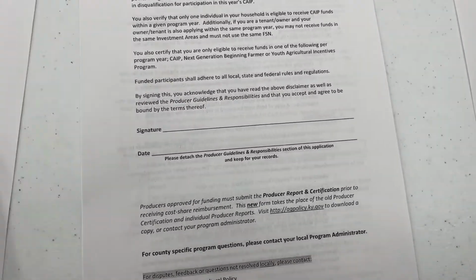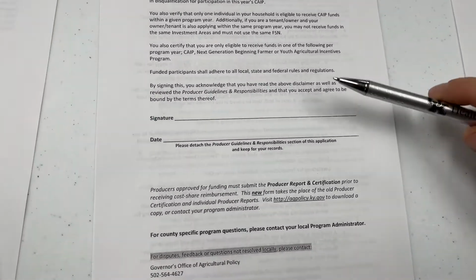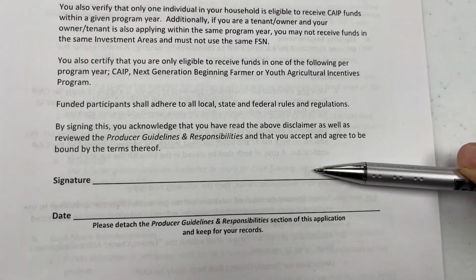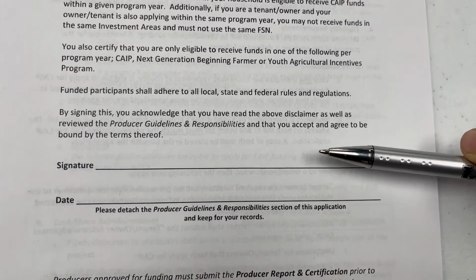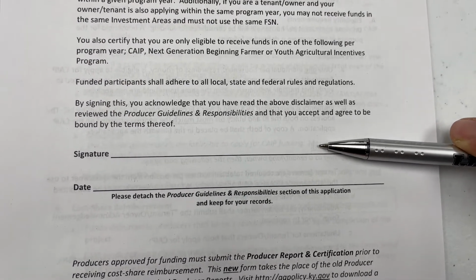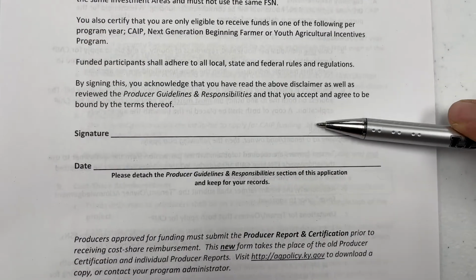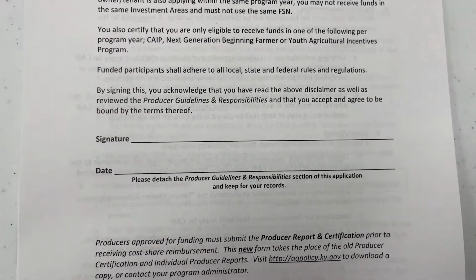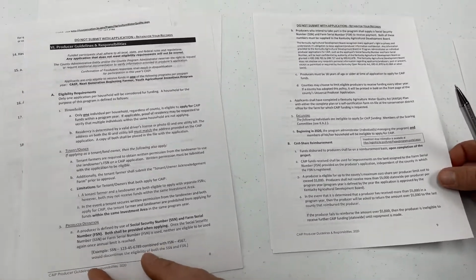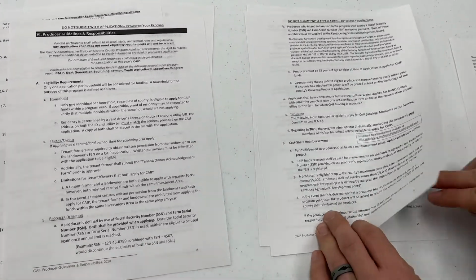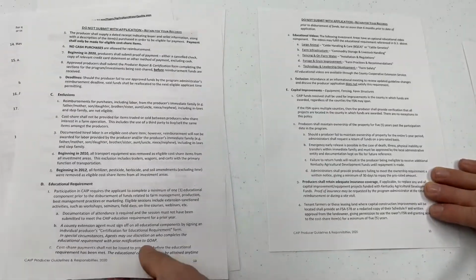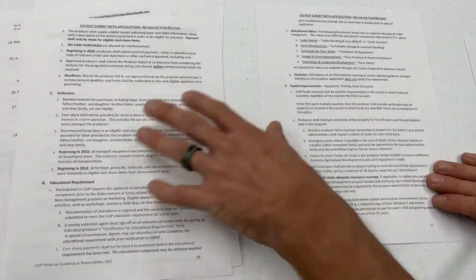Okay. Now, this part right here is very important too. We have to have your signature on this back page. Okay? If we do not have your signature, then your application can get thrown out. So we got to make sure we have that signature. Okay? Then the rest of this is producer guidelines. We have several pages that give you some information about what you need to know, certain questions, and also the program areas.